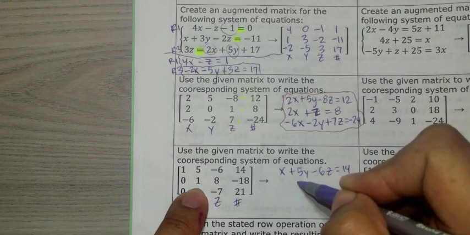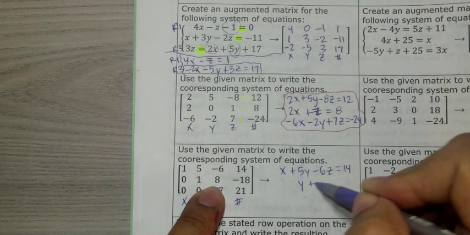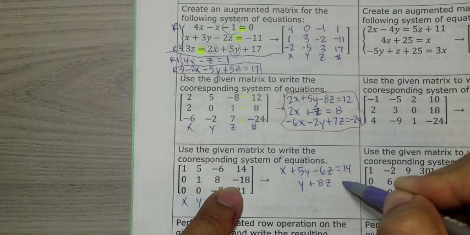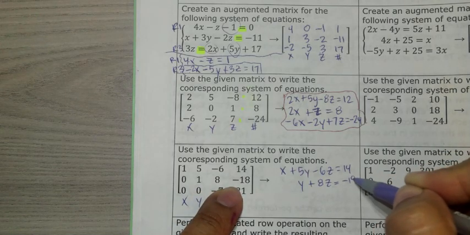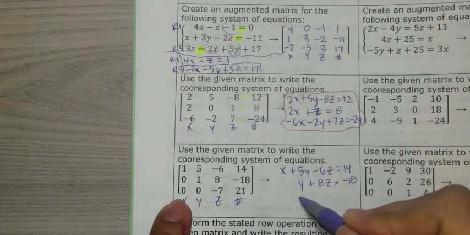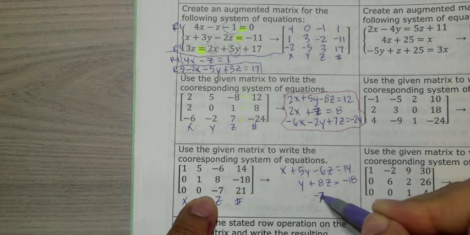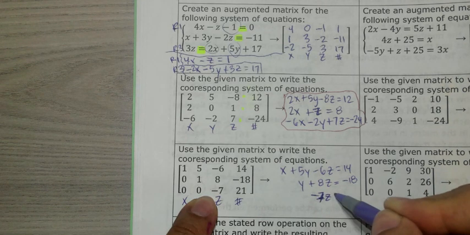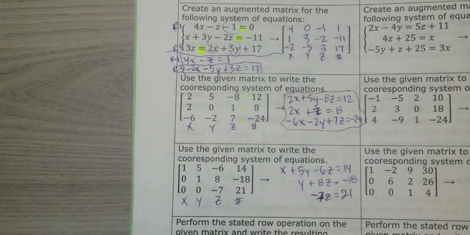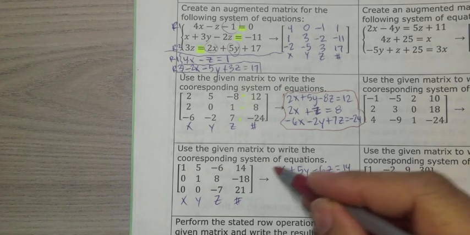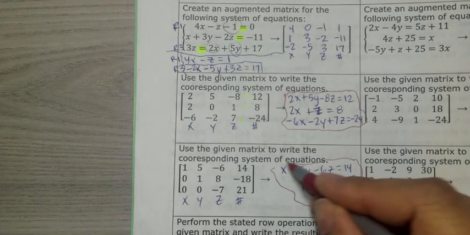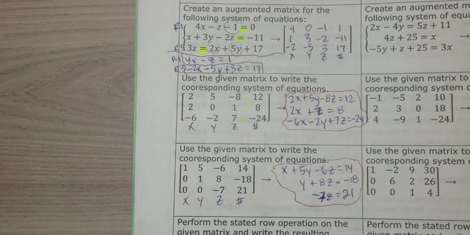We have 1y, so just y, plus 8z equals negative 18. Then it's 0x, 0y, so the only one we have is z, so negative 7z equals 21. So this is the system that is written from that matrix.